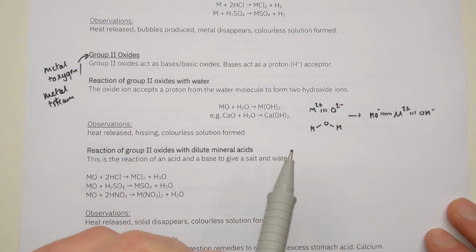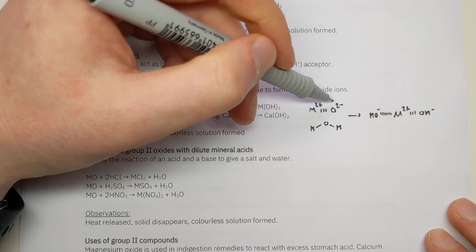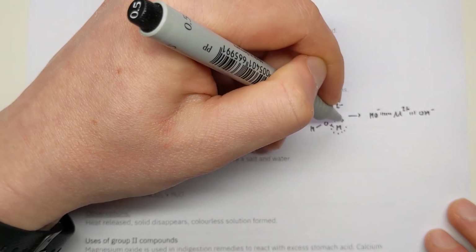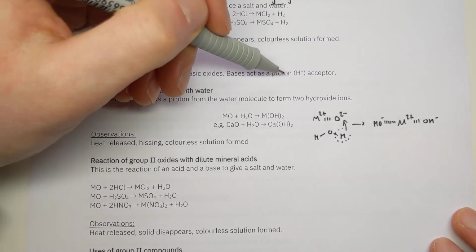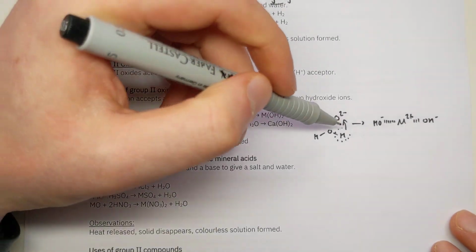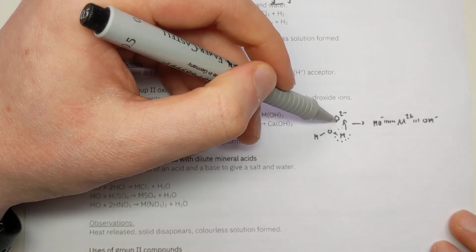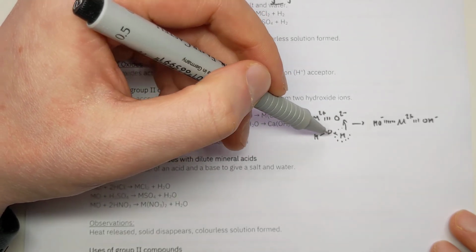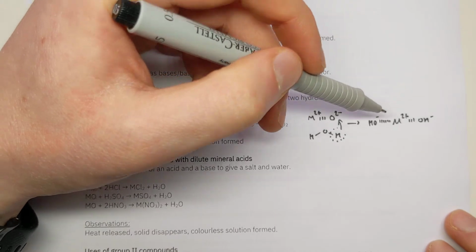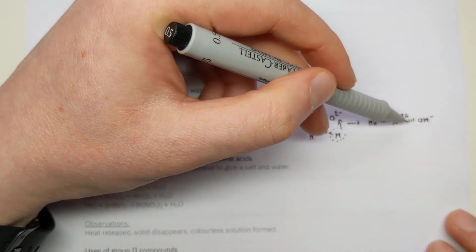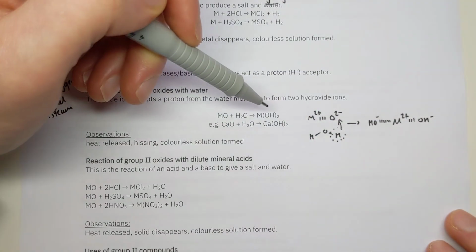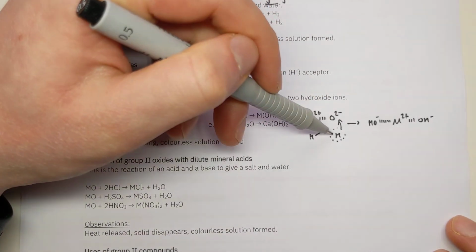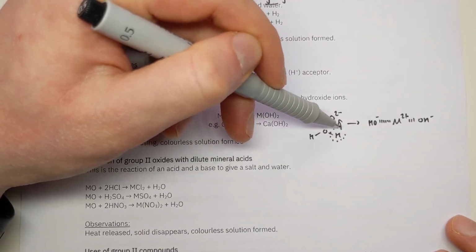So what basically has happened here is that this oxide ion in this case has stolen an H plus away from the water. So in other words, it's acted like a proton acceptor, an H plus acceptor, leaving with this being OH, because it's taken an H plus, and that also gives you a second OH minus left over once the H plus has been removed. It gives you 2 OH minus ions, which both join to your metal ion, giving you the metal hydroxide. So that is a case of your group 2 oxide acting like an H plus or proton acceptor, basically a base.